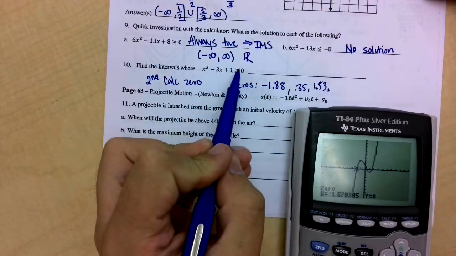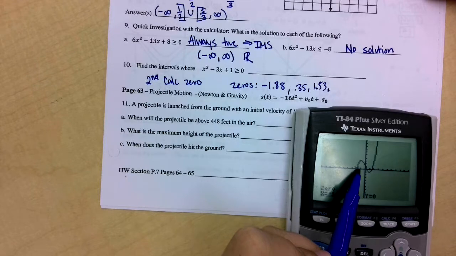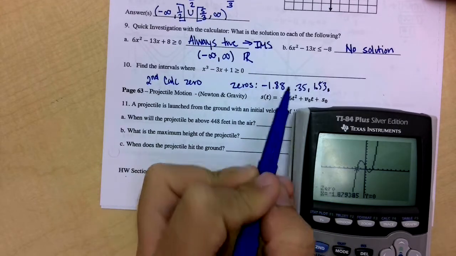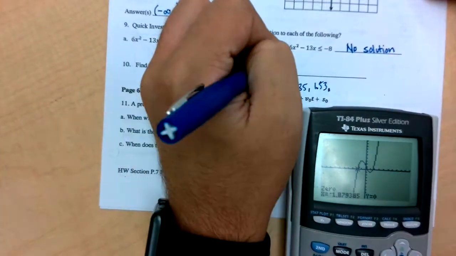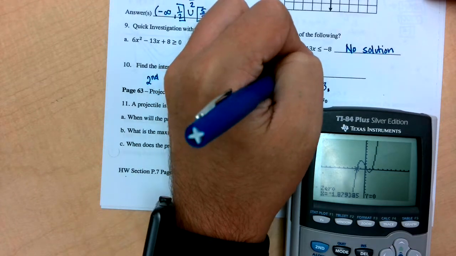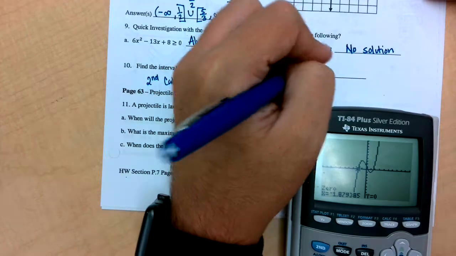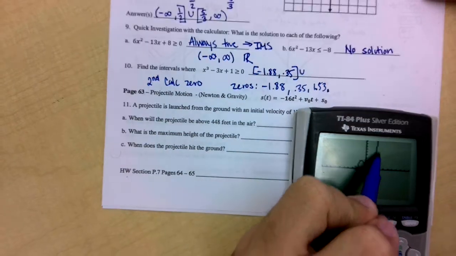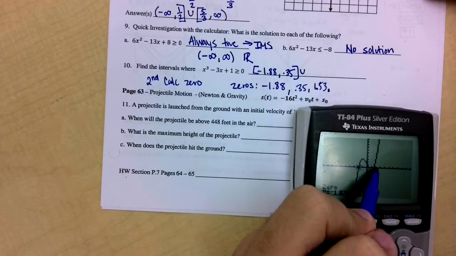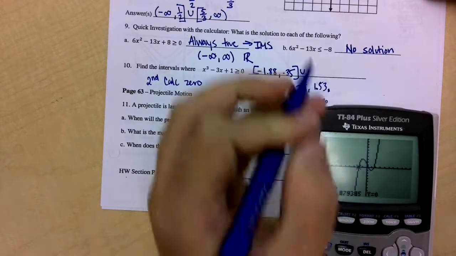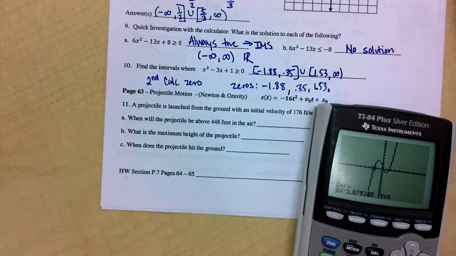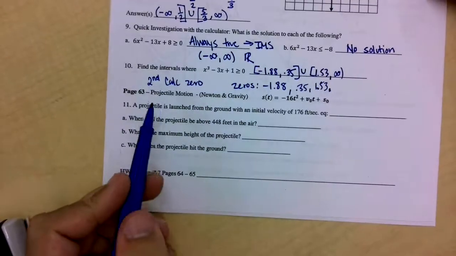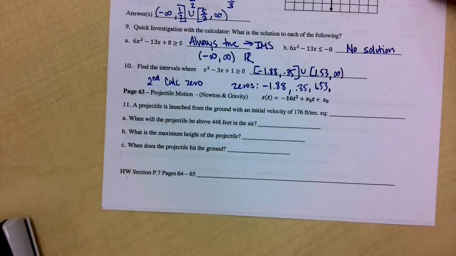So now we're saying, where is it greater than or equal to 0? Where is it positive? This piece right here. So from our negative 1.88 to this 0.35. So I've got the line underneath, again, brackets. Union, I've got from this 0 all the way up. That's where it's positive, where it's greater than 0. So here, up, that's the 1.53 up to infinity, but infinity gets that parenthesis because it's always stuck that way with infinity.